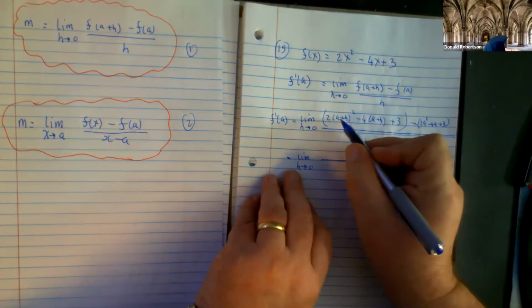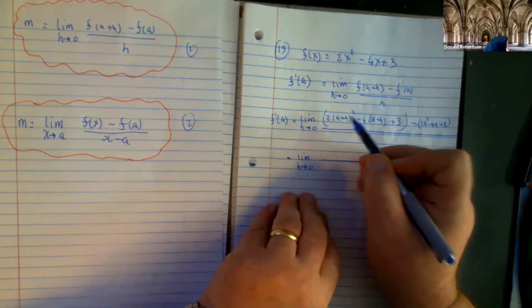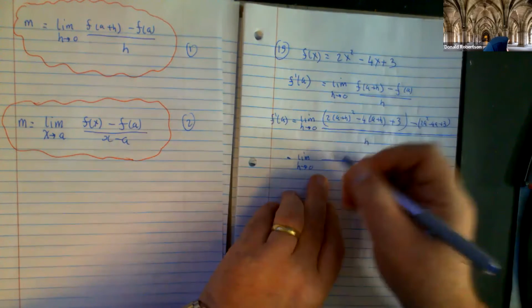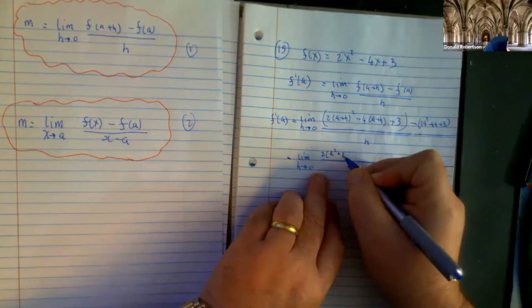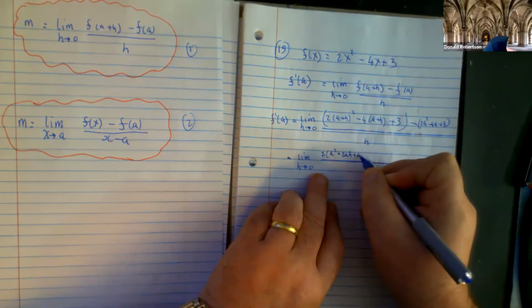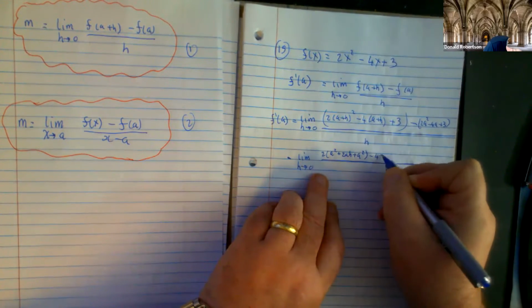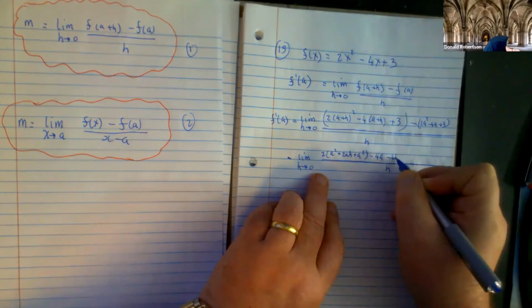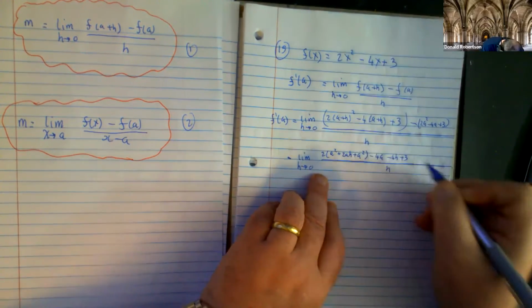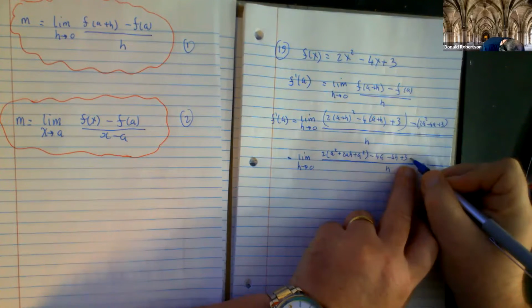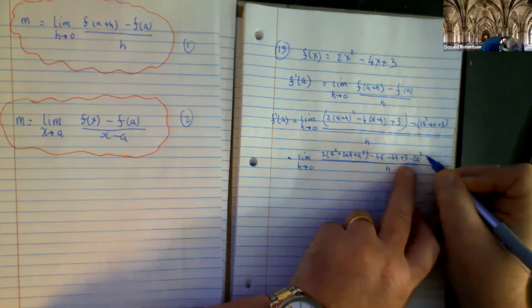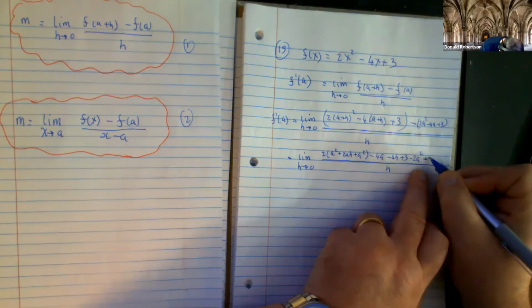Okay, if you do a plus h and you kind of do, well, either Pascal's triangle or just FOIL it out, you'll get that guy. Then you get minus 4a minus 4h plus 3. And if you take all this away, you get take away 2a squared, take away takeaways, add 4a, and then take away 3.